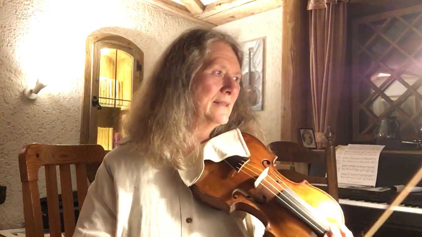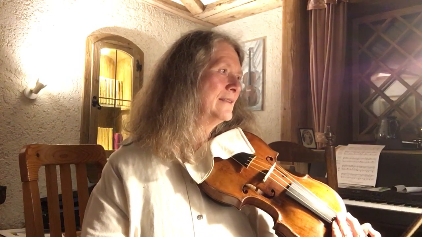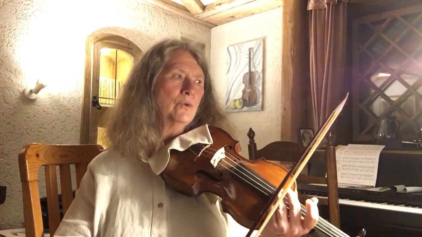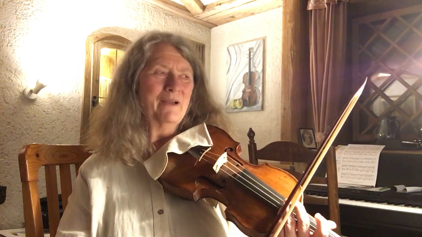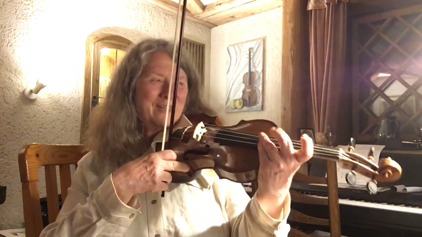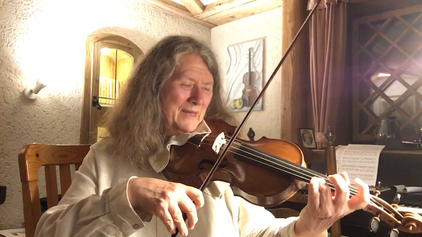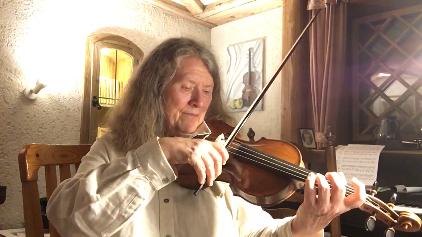So the bass starts with 3 measures, and I'm going to play them. I hope I can. Of course, it's an octave too high or 2, but anyway, so let's see.